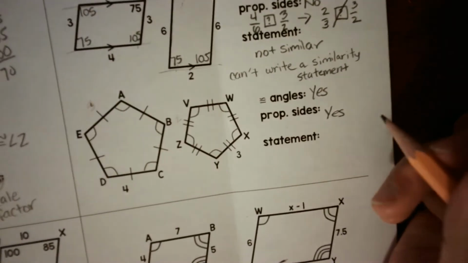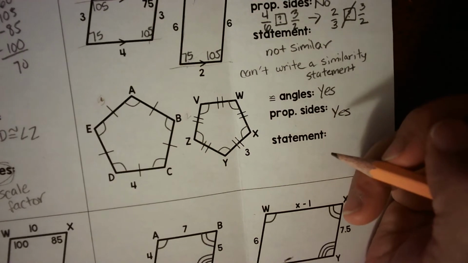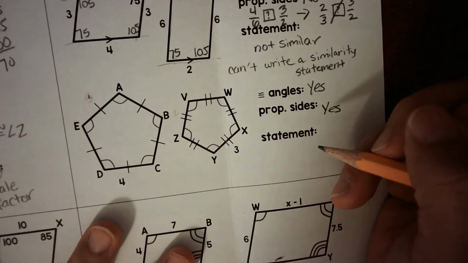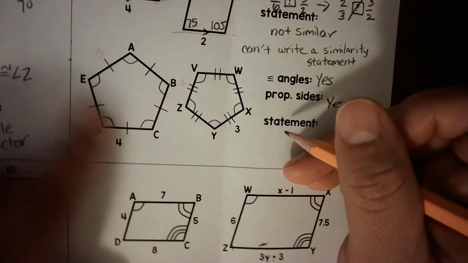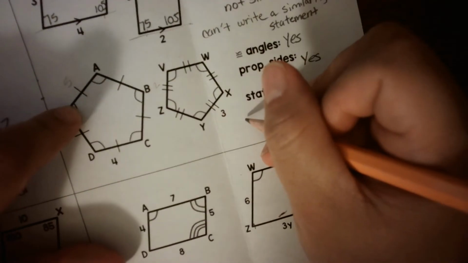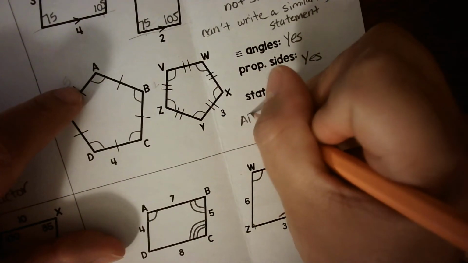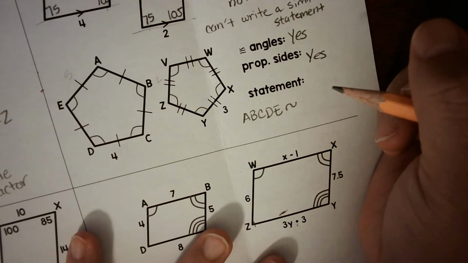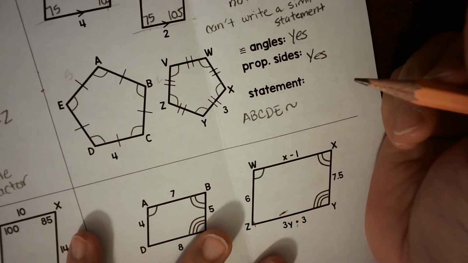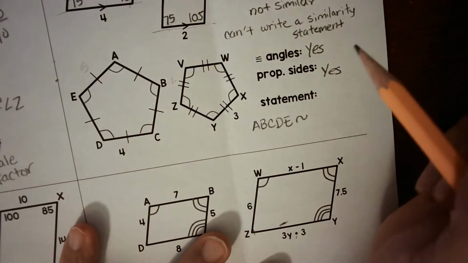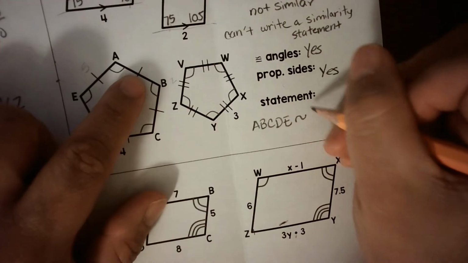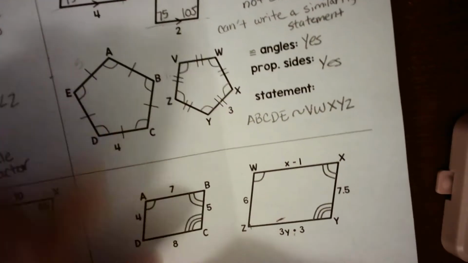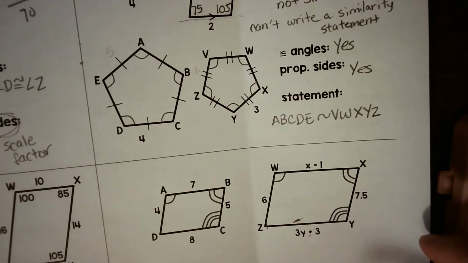Because all the angles are congruent and the sides are proportional, then you can write a similarity statement. On this one, it's fantastic. It doesn't really matter where you start. So we're going to say A, B, C, D, E is similar to, and we always should try to go in alphabetical order, especially when it doesn't matter where you start. So we're going to go V, W, X, Y, Z. Okay.